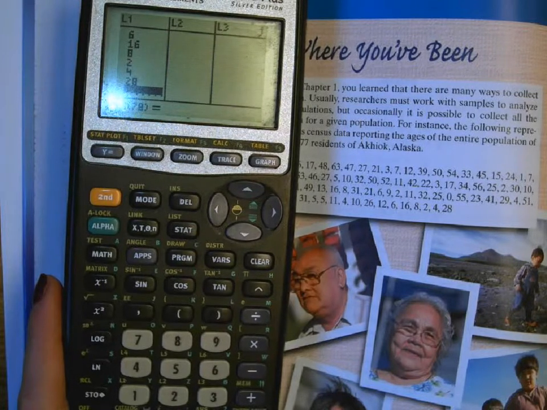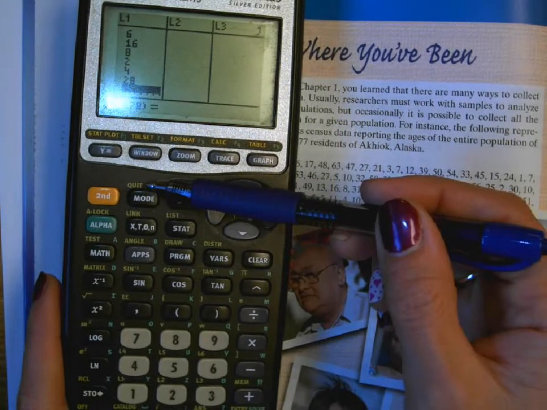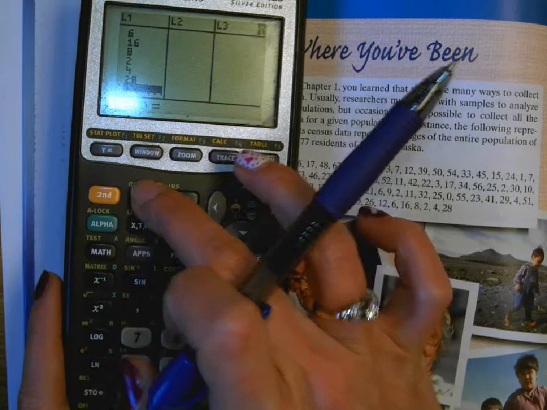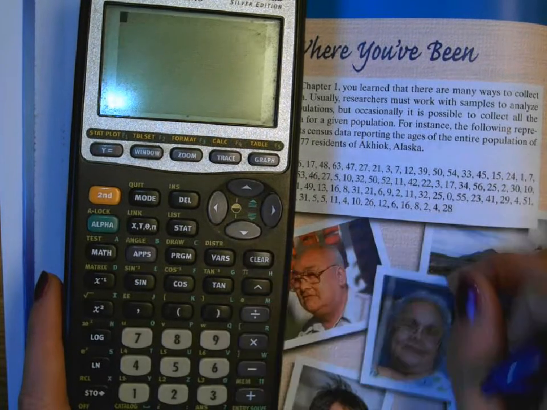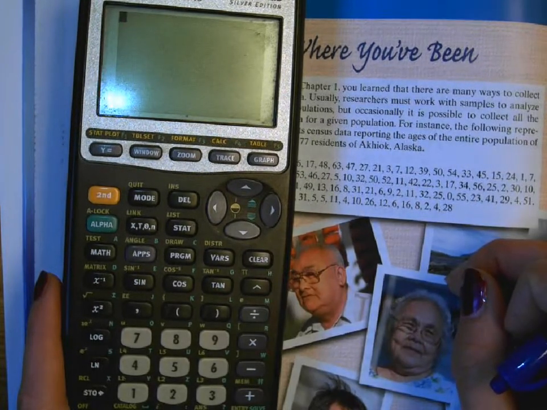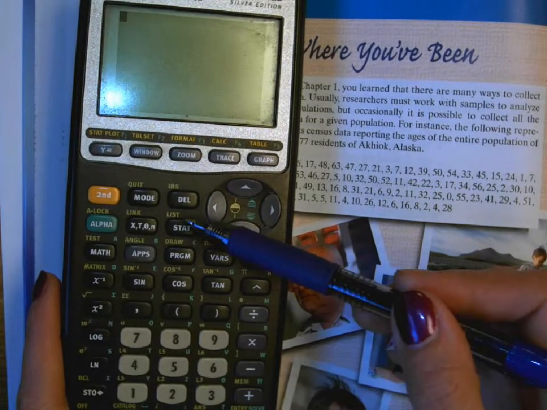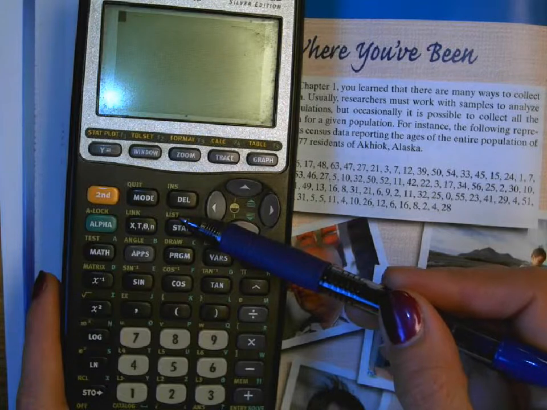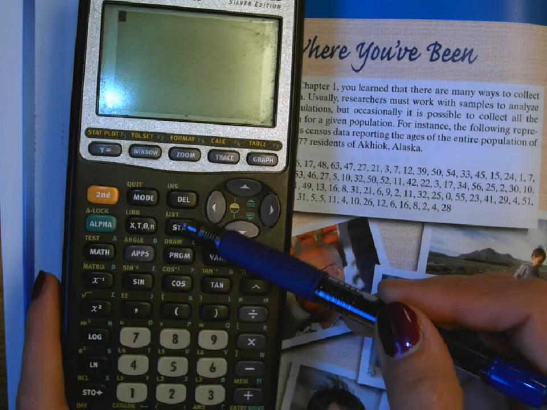Okay, now I want you to quit and get out of this list. Those numbers will be there until you delete them. Quit is right here above the mode key, so go second quit. Okay, now press list, which is right above the stat key in yellow. So you're pressing second stat to get to list.